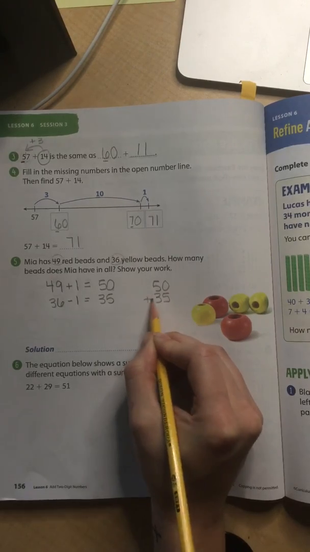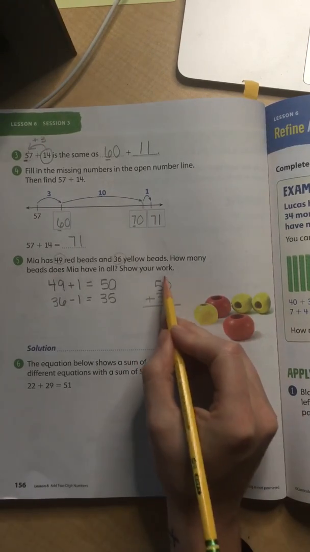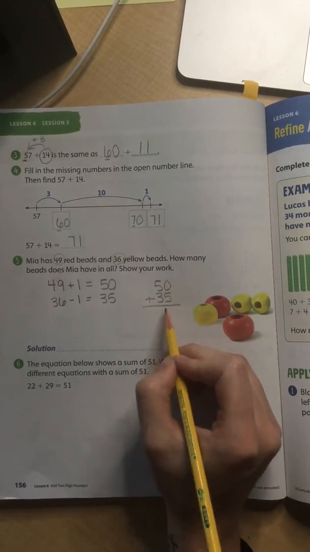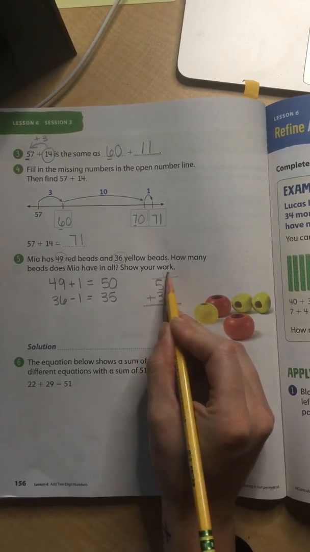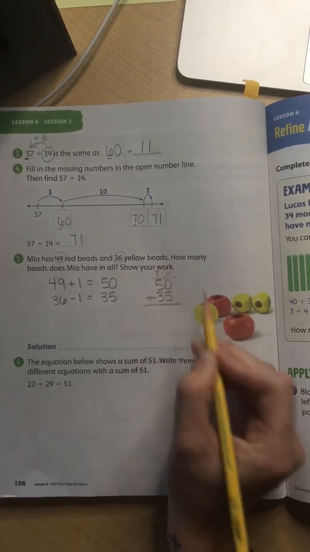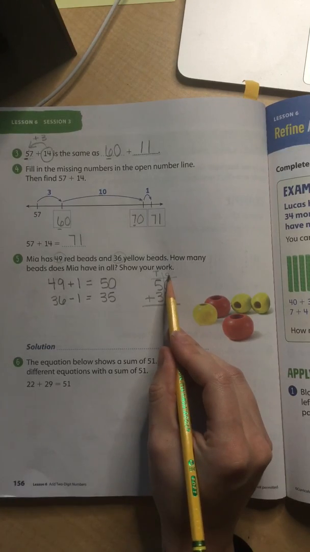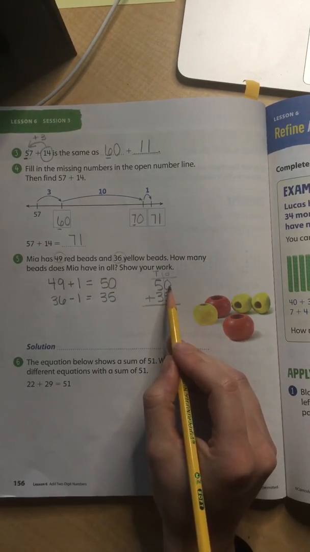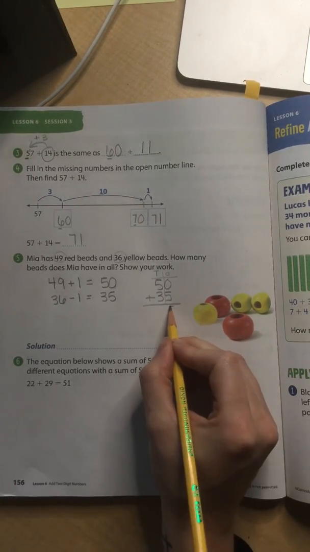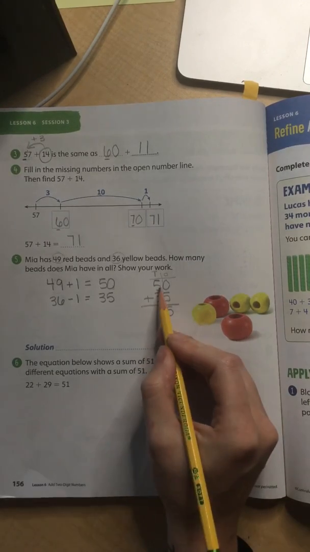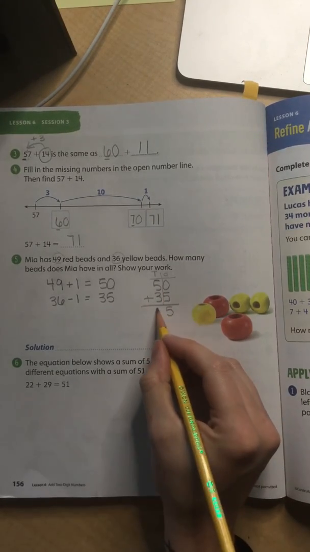If I line it up correctly, see how all my numbers are stacked really pretty. If you did that ones chart, it might look like this, your tens and ones. You're going to start with your ones in this procedure. So 0 plus 5 equals 5, and 5 plus 3 equals 8.